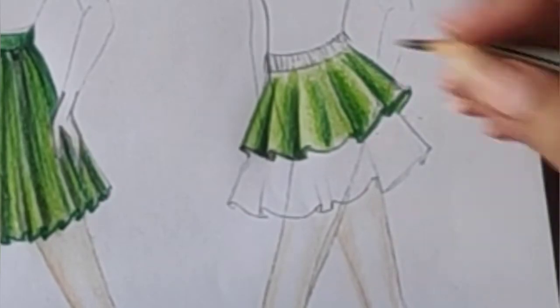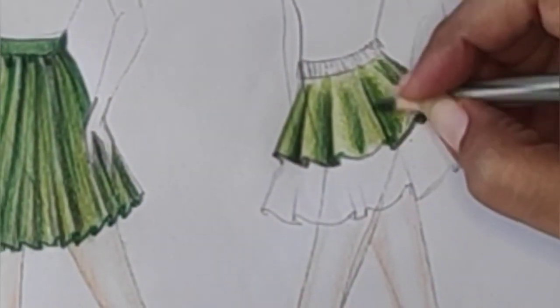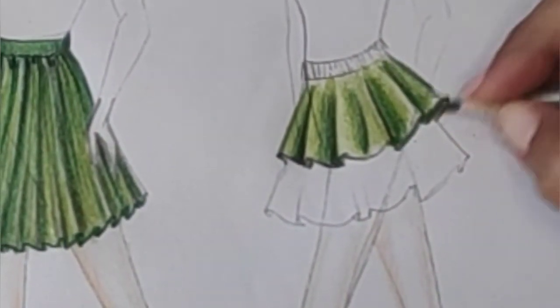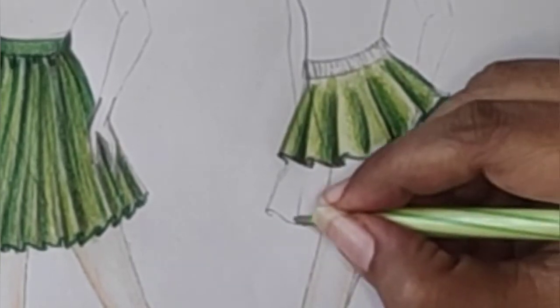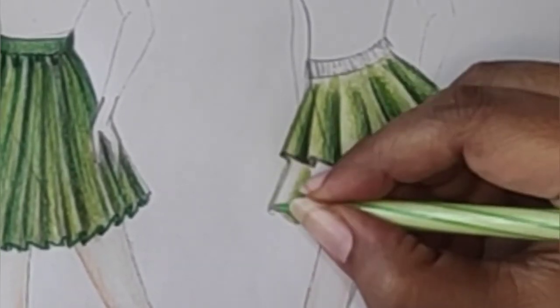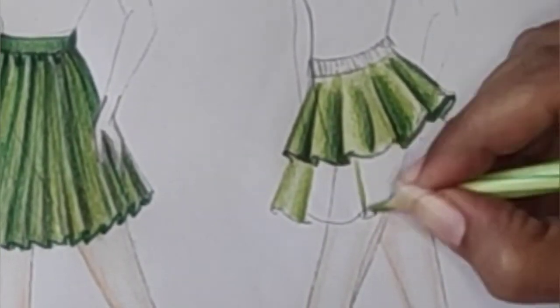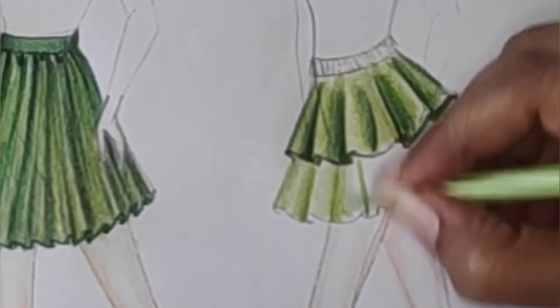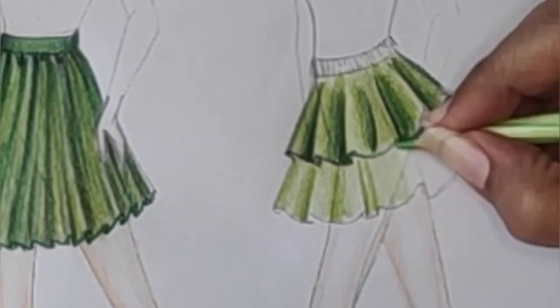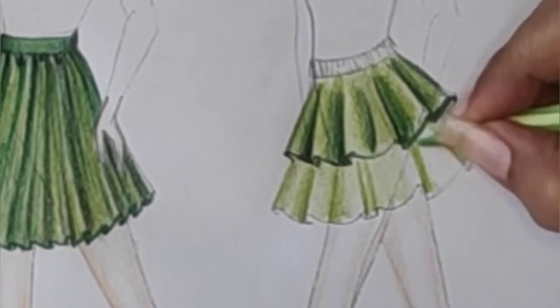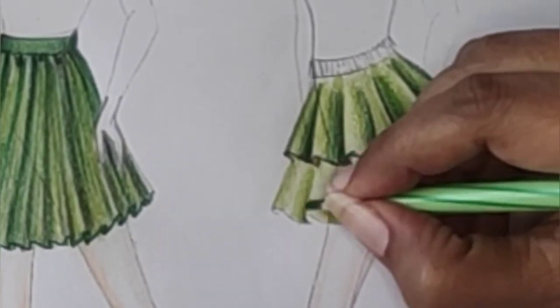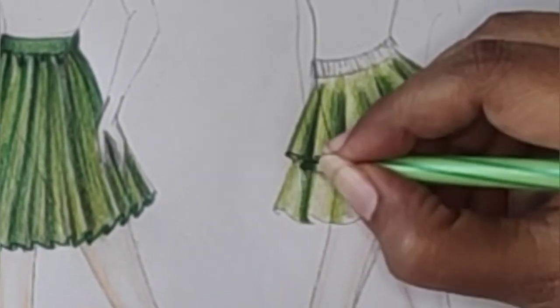Anyways, so this is how I'm doing the shading. I started with a lighter tone. Below the crease lines are always darker because it's an umbrella or a bias flare. Crease lines are not reaching the belt. The crease lines are more towards the hemline. The gathers are not illustrated at the belt.